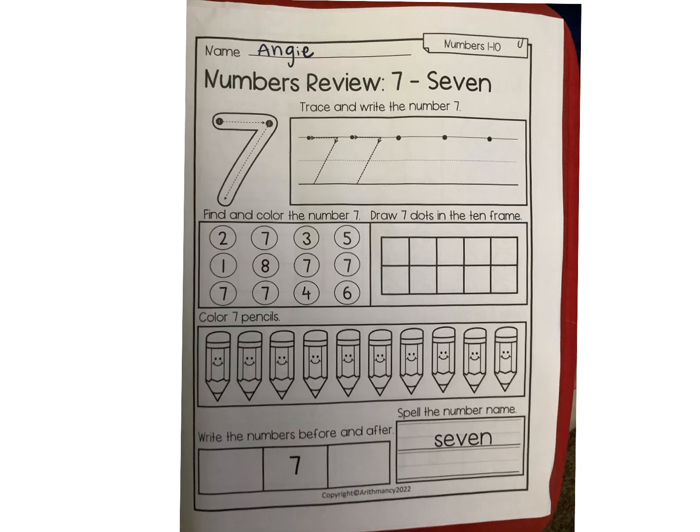and it's really important that we review how to write our numbers so that it makes math a little bit easier. We can focus on what we're learning in math instead of having to remember how to write our numbers.